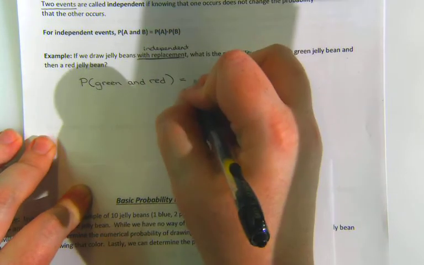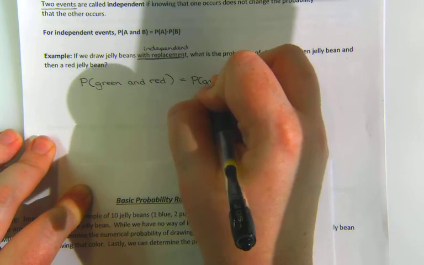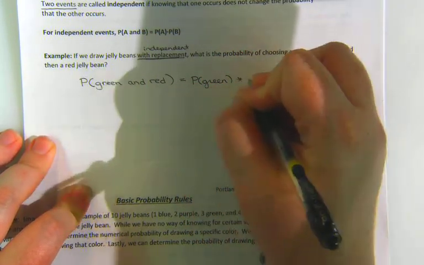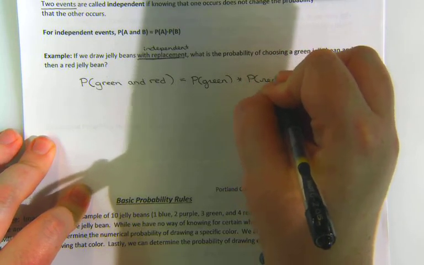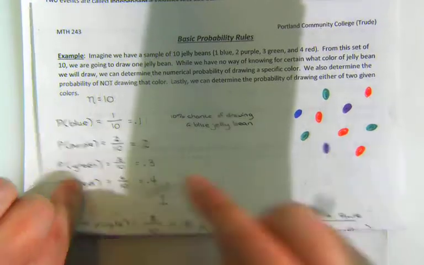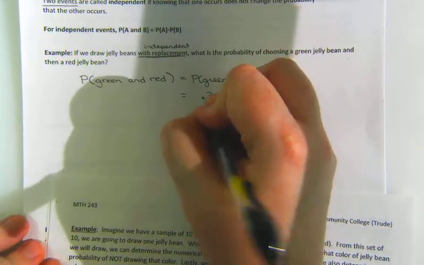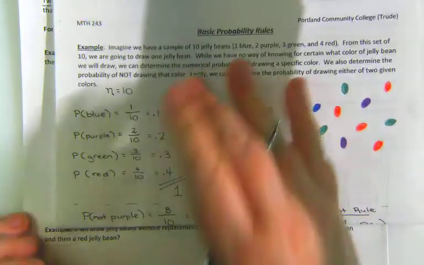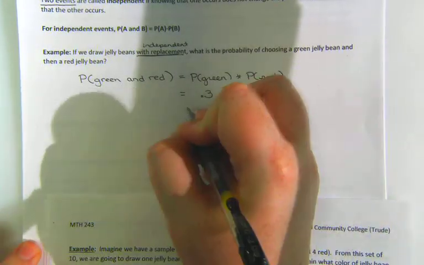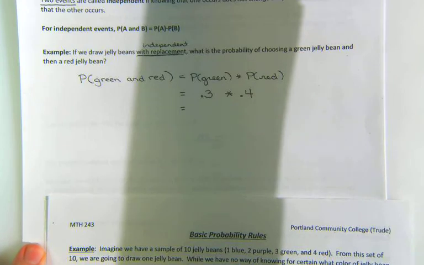So we have independence since we're replacing, so what we can do is just take the probability of green times the probability of red. So our probability of drawing a green jelly bean was 0.3 times probability of red was 0.4.